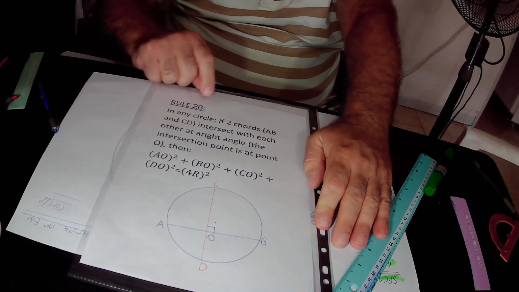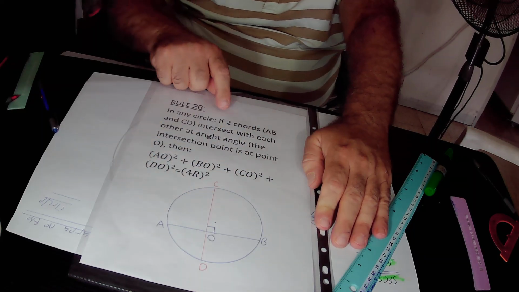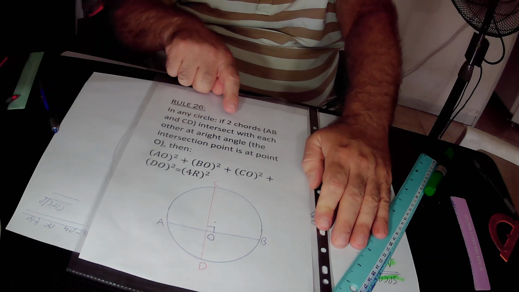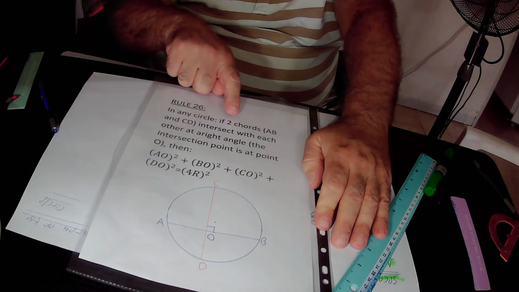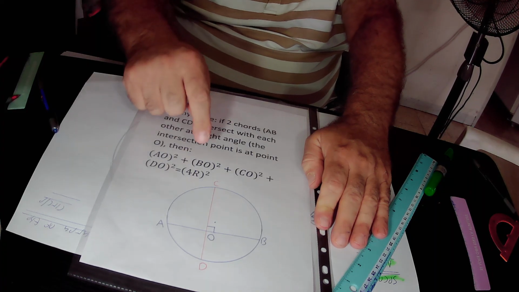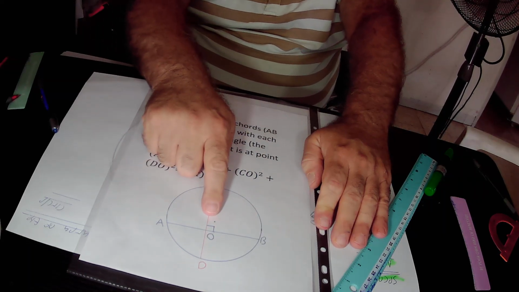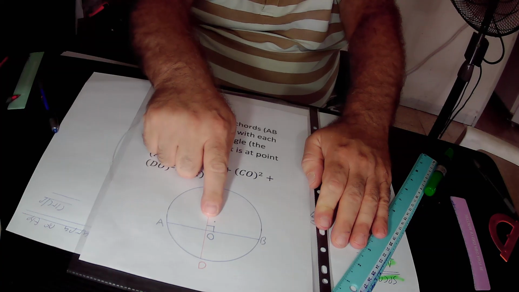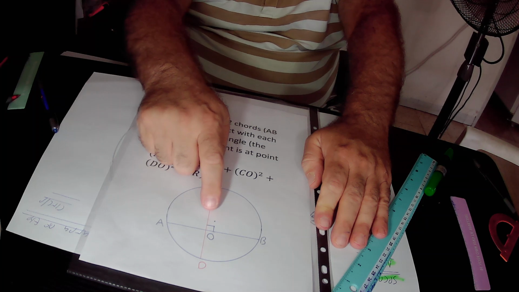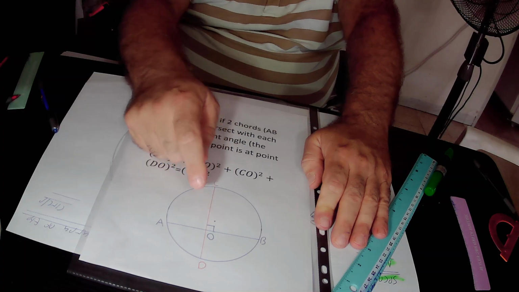In any circle, if two chords, that is to say AB and CD, intersect with each other at a right angle, we have chord AB intersecting with chord CD at a right angle. This angle equals 90 degrees. They create 90 degrees at the point of the intersection, that is point O.